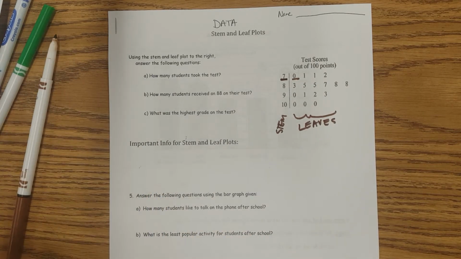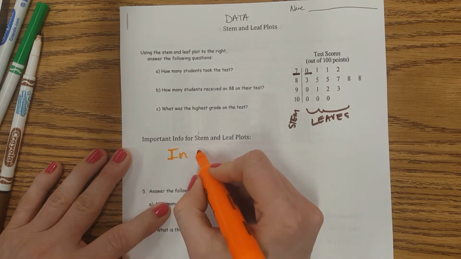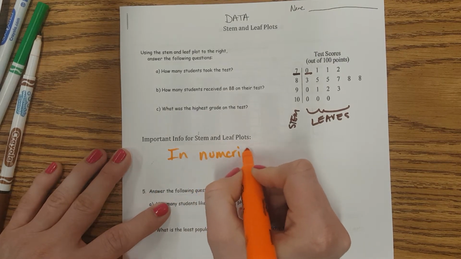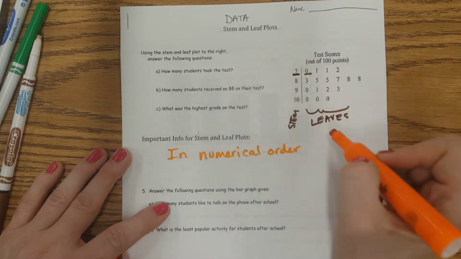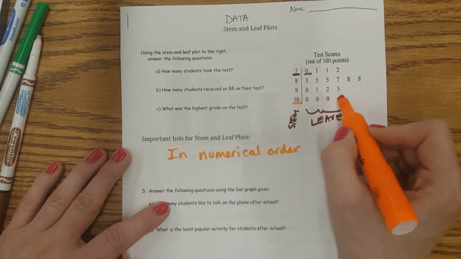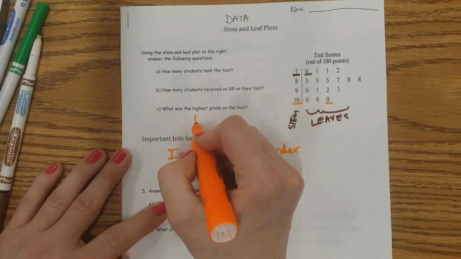So it goes in order like that. And they always go in numerical order. And so the highest grade here would be 10 with a 0 on the end, which would be a 100. So what was the highest grade? That's a 100.